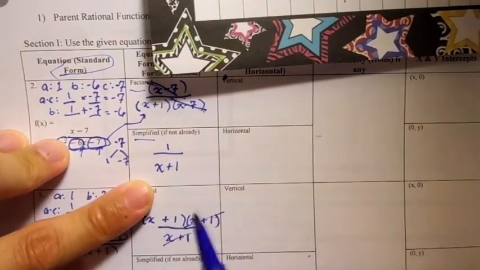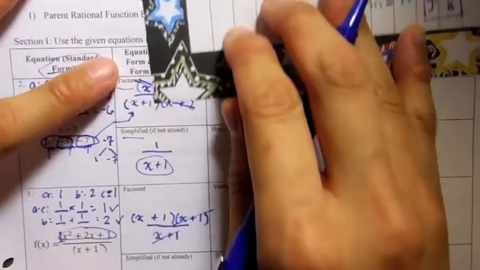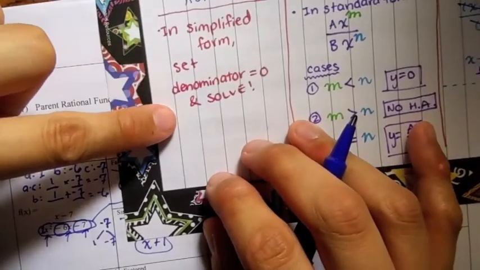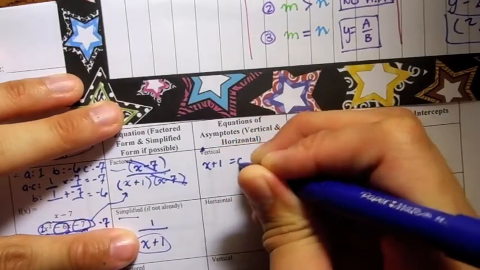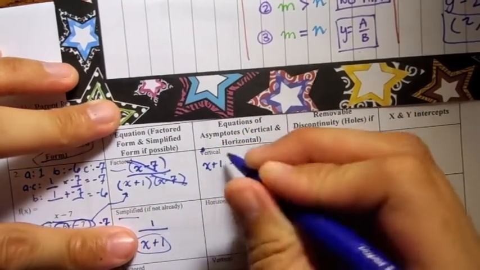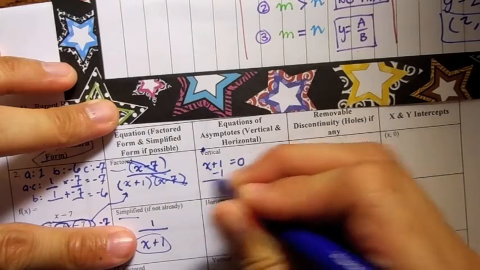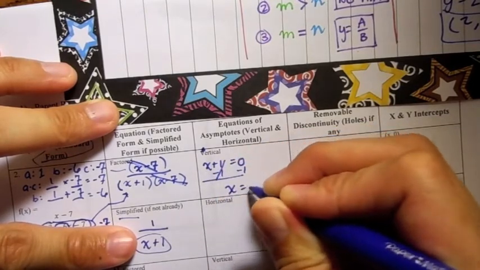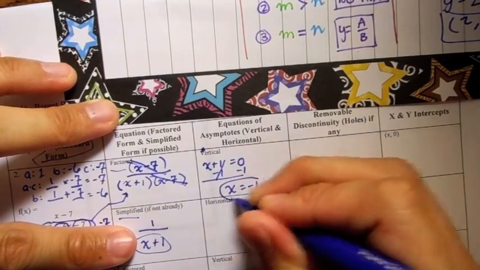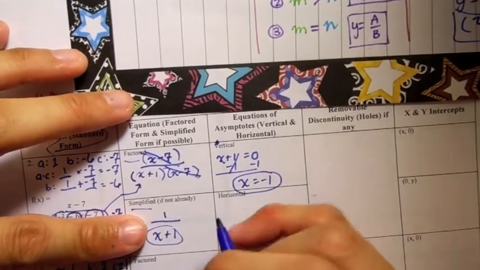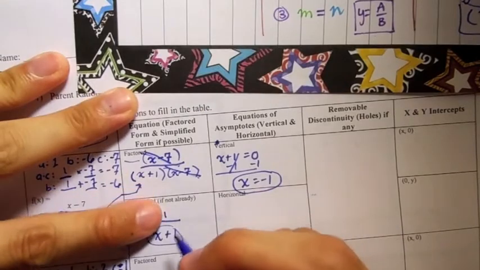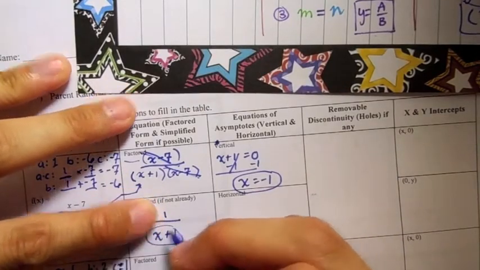The denominator is x plus 1. So to find the vertical asymptote, I need to set the denominator equal to 0 and solve. X plus 1 equals 0, set that to 0, and then solve. Subtract 1 from both sides, you get x is equal to negative 1. And that's the equation of your vertical asymptote, just like that. Or you can do the insiders lie thing. This is a positive 1. Insiders, they lied to you.